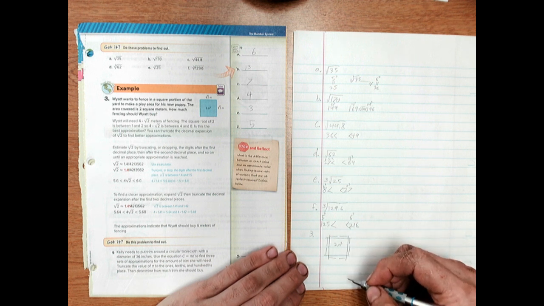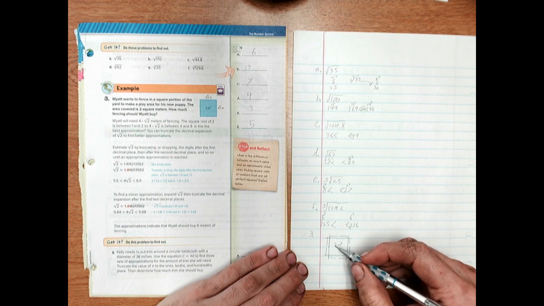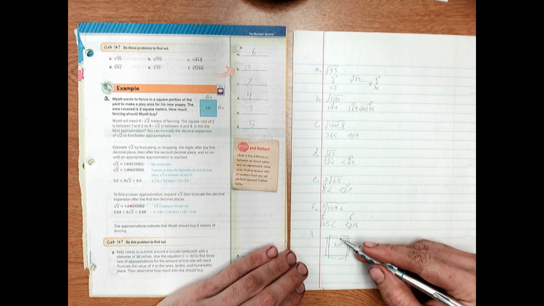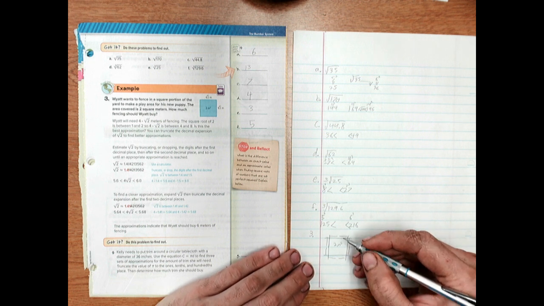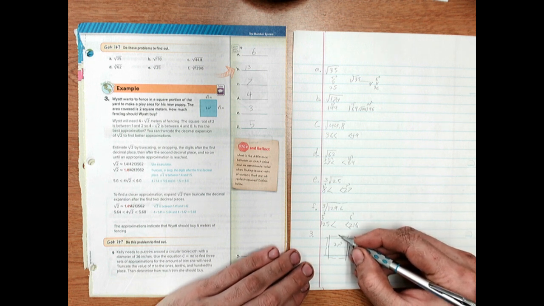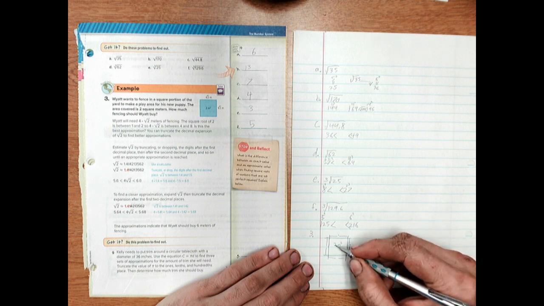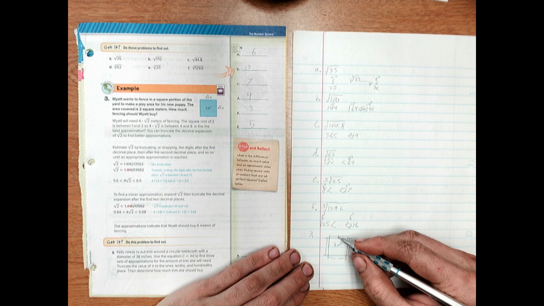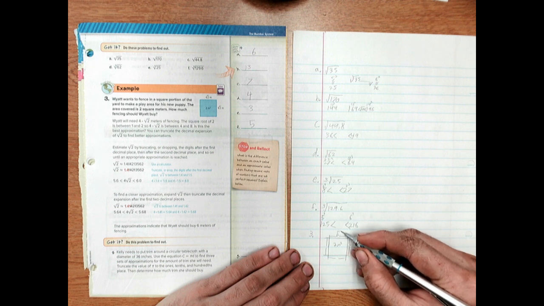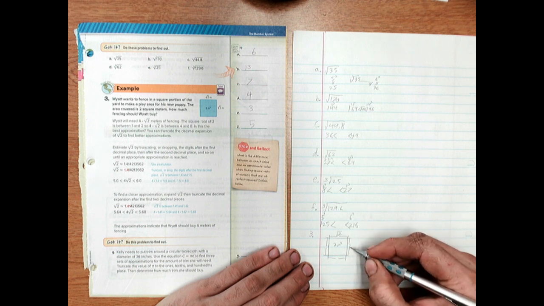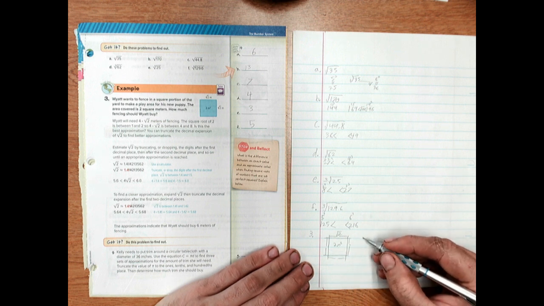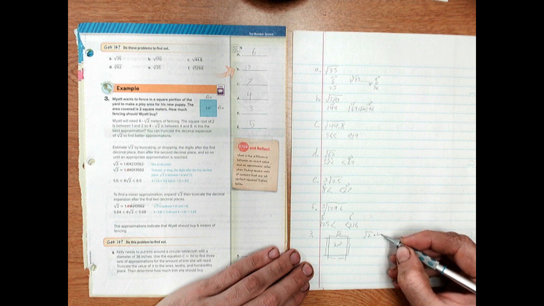Well, we know that to find the area, we take the side times the side. So this side times this side has to equal 2. So this side has to equal the square root of 2. And we have 4 sides to build fence around. So we have square root of 2 times 4.